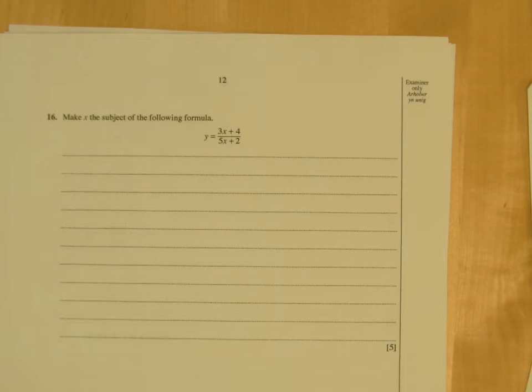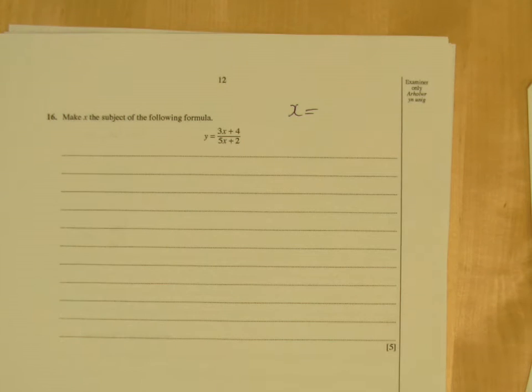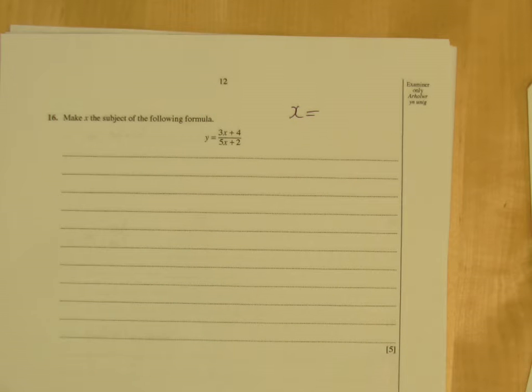Okay, make x the subject of the following formula. When it says make x the subject, they want you to just get x to equal. There's a bit of work to do, lots of lines, lots of marks for this, so take your time on it.